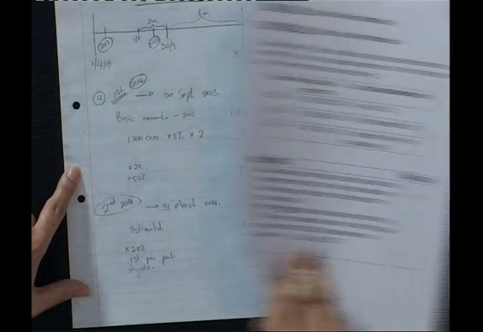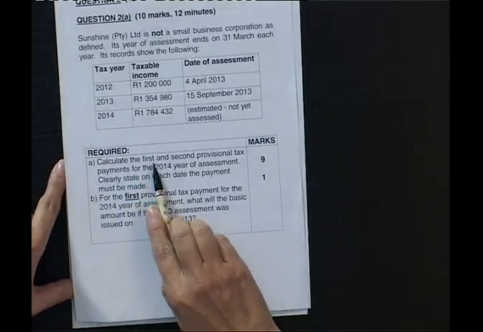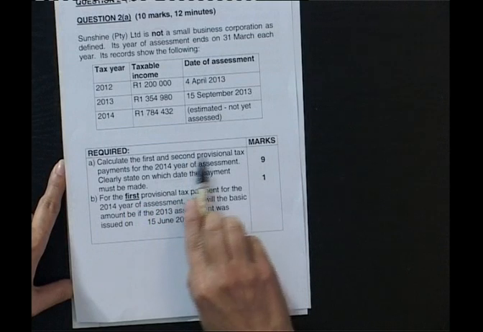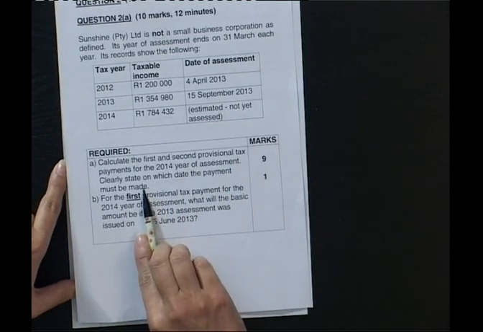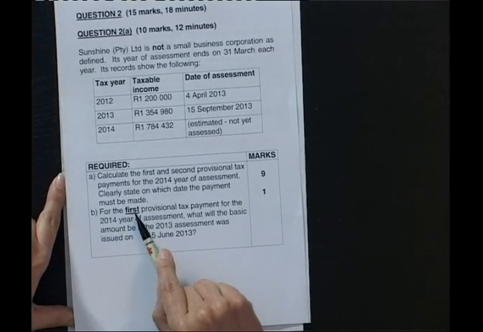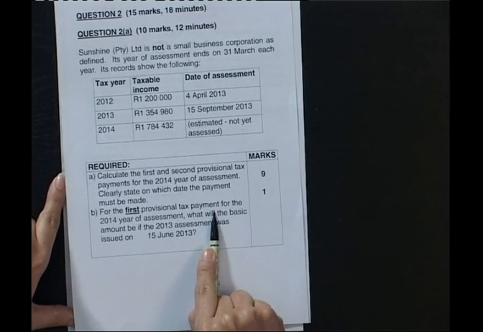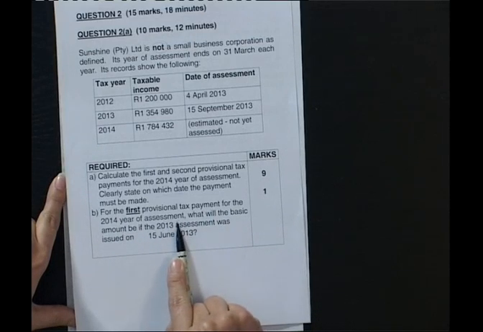And if I look at the required part again, they ask me to calculate the first and the second provisional tax payment and indicate on which date it was paid. So my part A has already been finished. I've dealt with the first and the second provisional payment, taking into account all the information that they have given me. Now let's look at the B part of question 2A. So if you look at the B part, it says, for the first provisional tax payment for the 2014 year of assessment, what will be the basic amount?